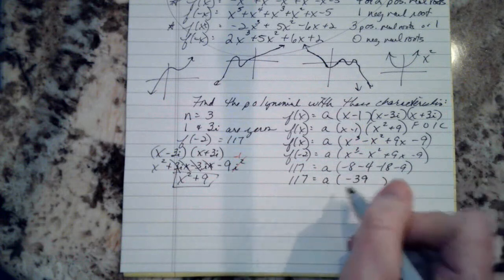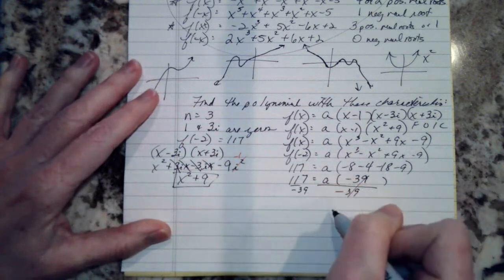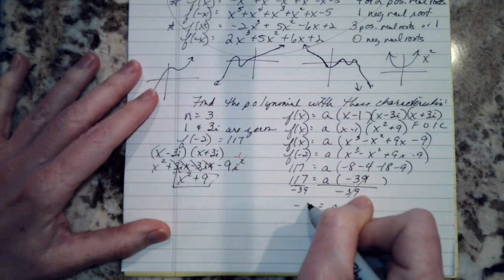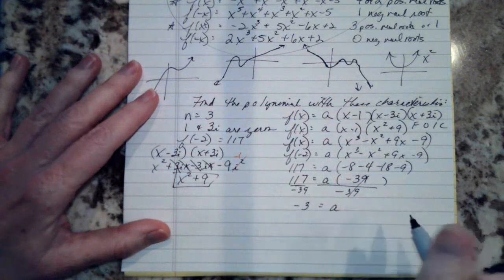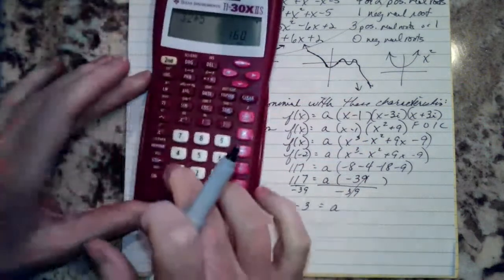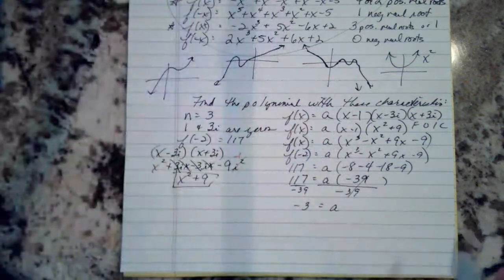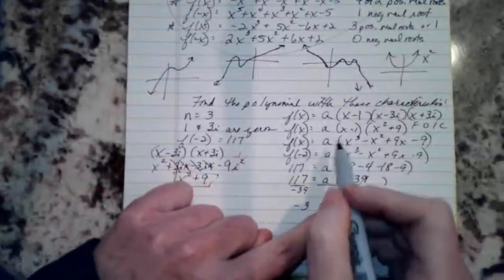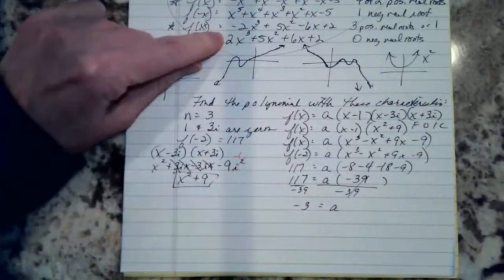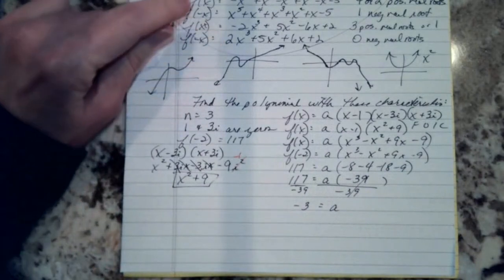Keep solving for a. So we're going to divide by -39. We get a equals -3. Yeah, that'll be a 3. Let me just make sure. 117 divided by 3 is 39. Good. Okay. So there's our a. All the way down here, we know that our front number is a -3, like this was a 2. So let's get this ready for my math lab.